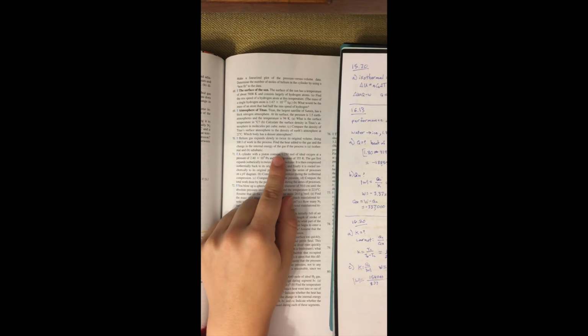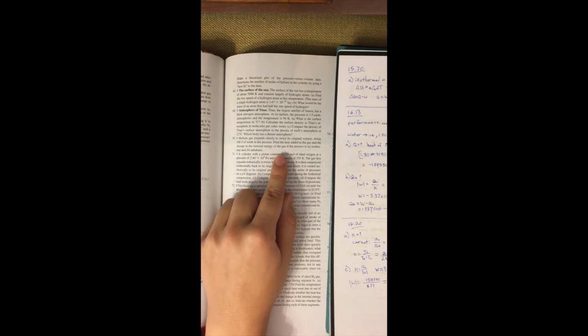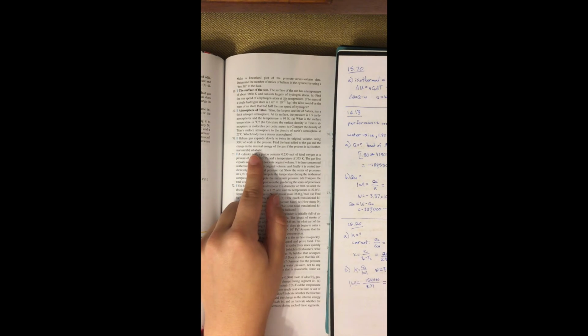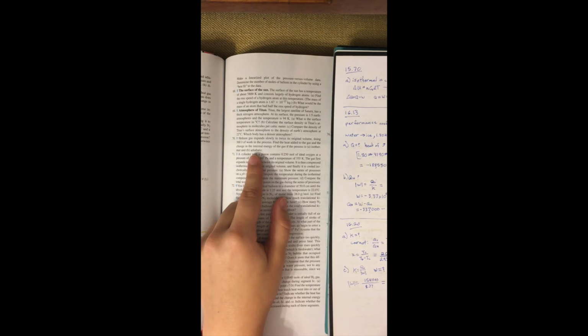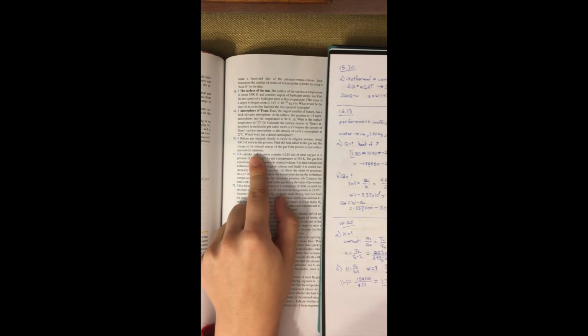Find the heat added to the gas and the change in the internal energy of the gas if the process is A, isothermal, and B, adiabatic. Not exactly sure how to say that, but adiabatic.